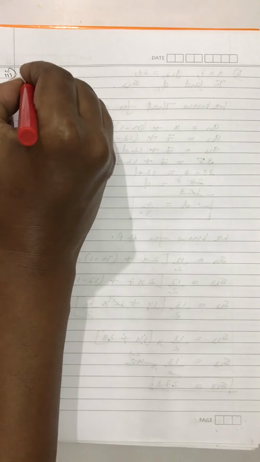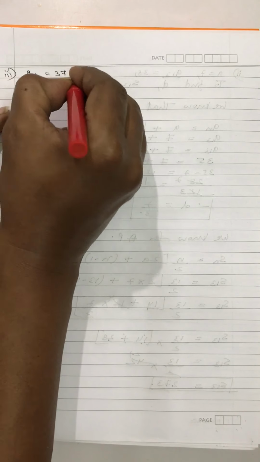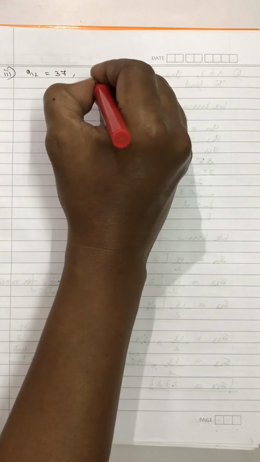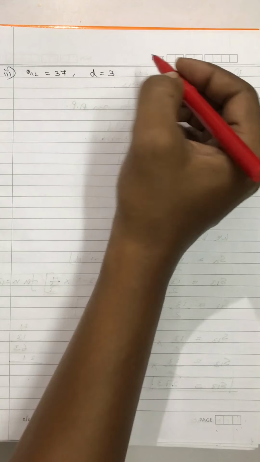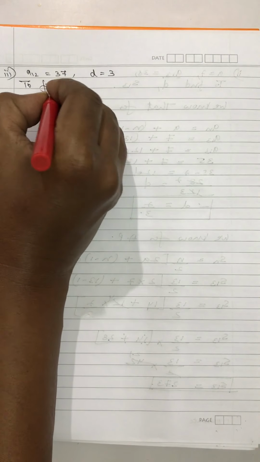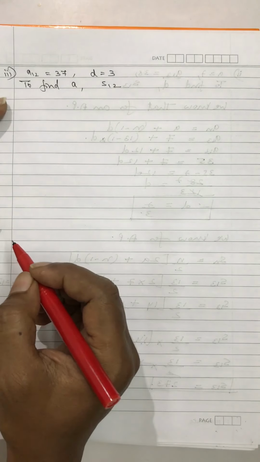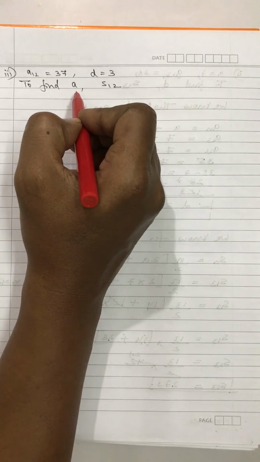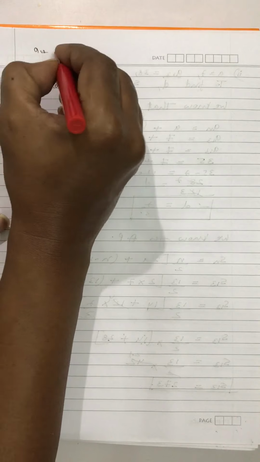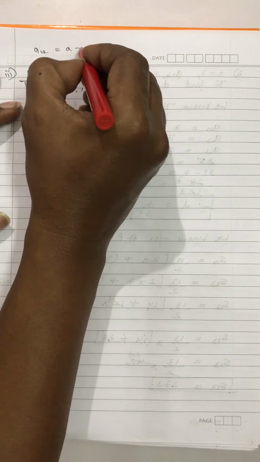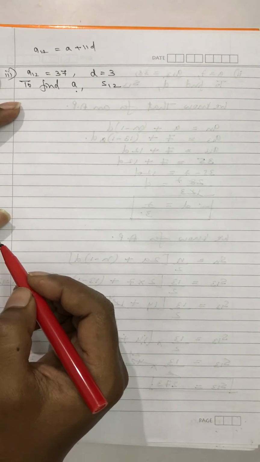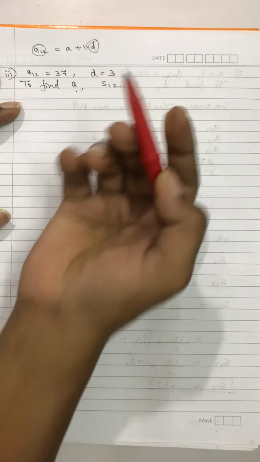A12 is equal to 37. D is equal to 3. To find a and S12. As long as everything is the same, we can go forward. But a we have to find. See, if we use the formula, a12 is equal to what we will get? a plus 11d we will get. Out of this, a12 we know, d we know, so we can definitely find a.